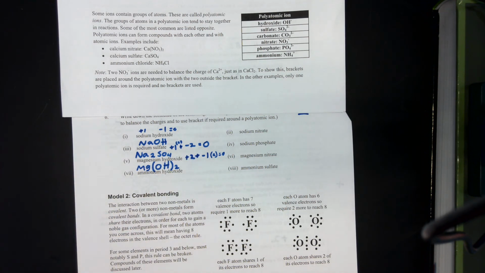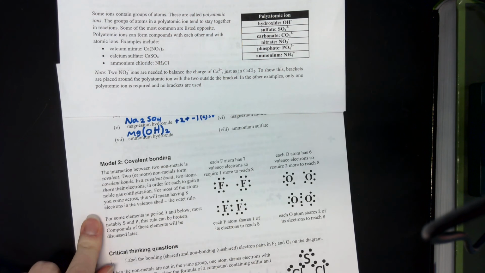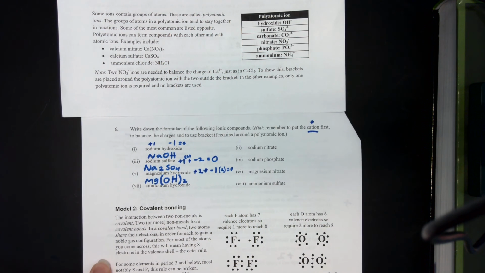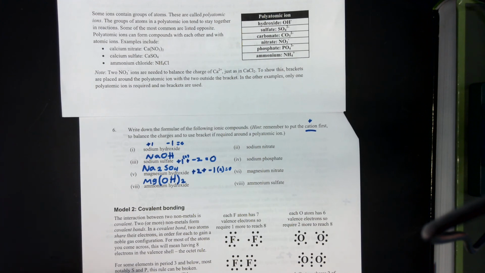Otherwise, that should do it for ionic bonding. The next one I'm going to make is going to be about covalent, which is going to start down here with Model 2. If you have any other questions for me, please let me know. I'd be happy to help you out with this stuff.